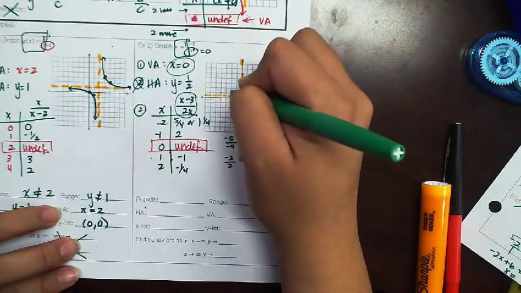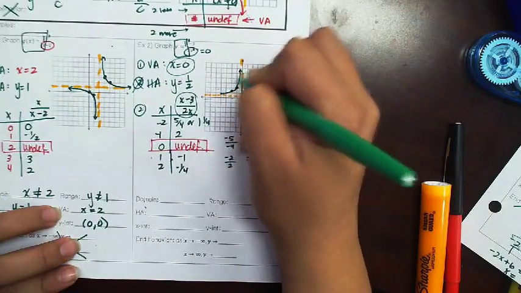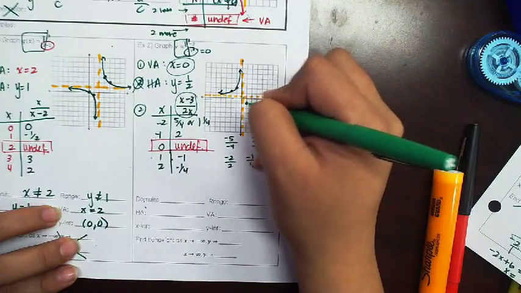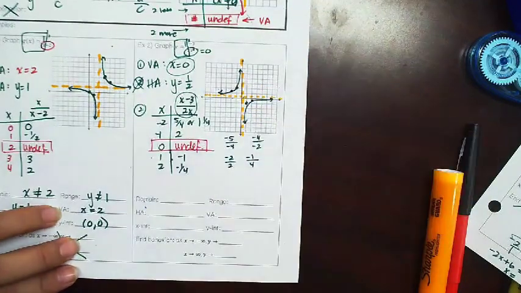I can graph from the origin. Left 2, up 1 1/4. Left 1, up 2. That looks legit. And then we go right 1, down 1. Right 2, down 1/4. And this looks pretty good too.